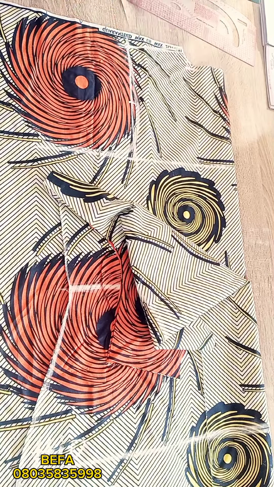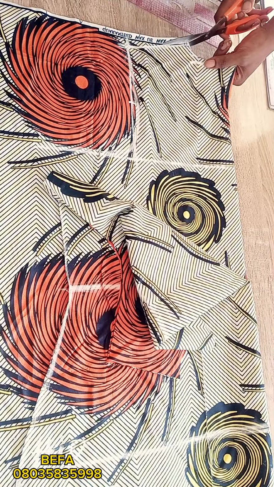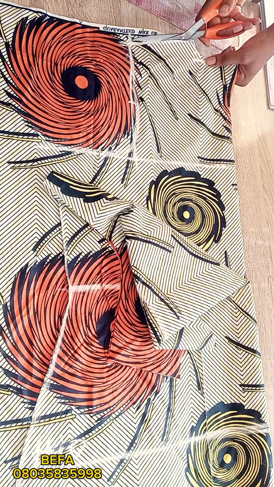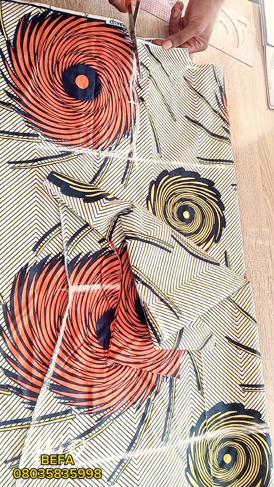So we are done with the back. I'll just go ahead and cut like this. We'll go ahead and cut.